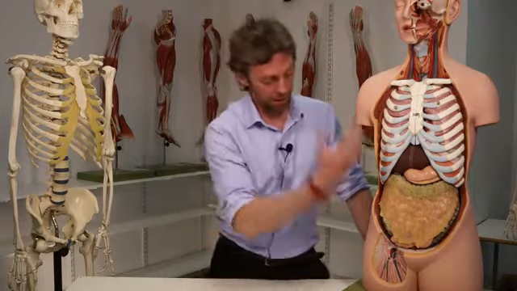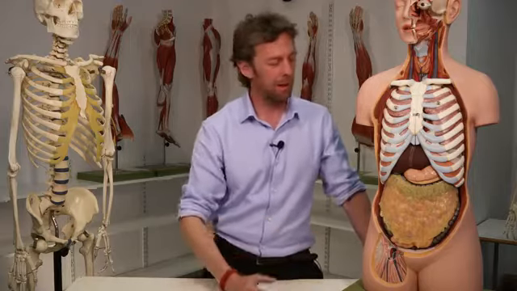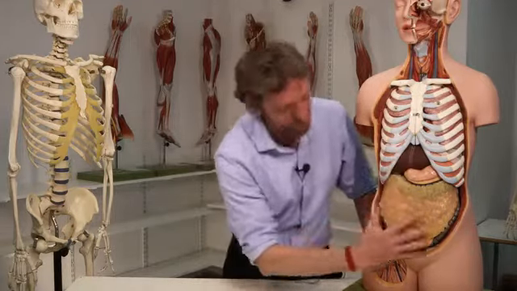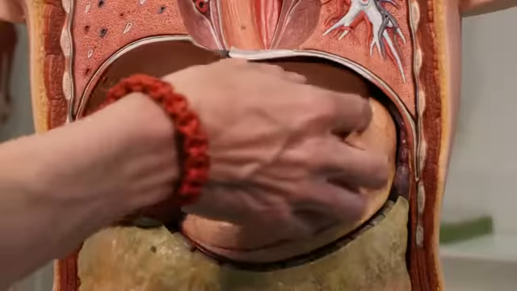We had a comment, was it last week? Somebody asked, could I go through all the abdominal viscera? And I thought, oh. And then I was teaching last week, chatting to a student, she wasn't entirely sure where the stomach was. So I thought, that's a good idea. We should go through all of the abdominal viscera.